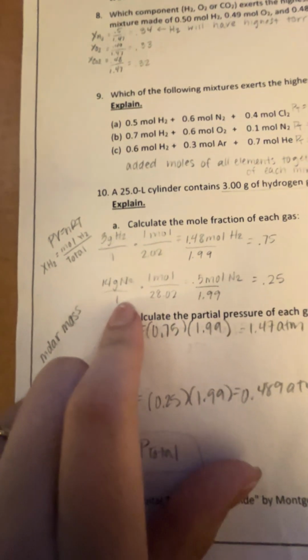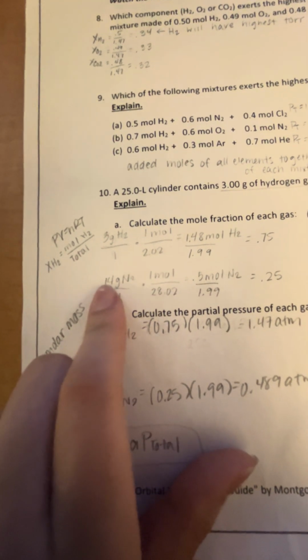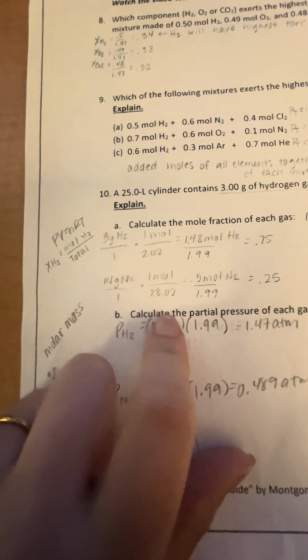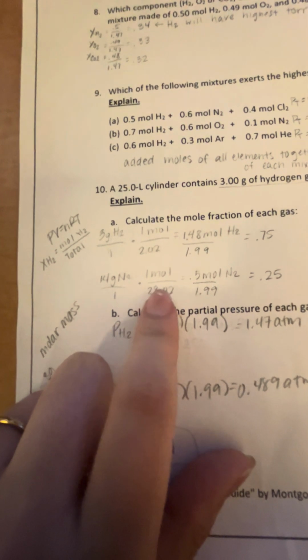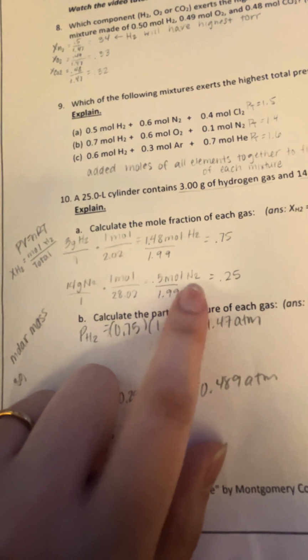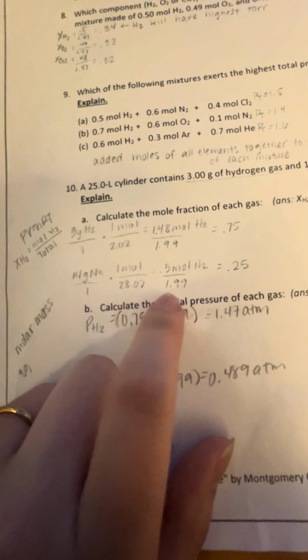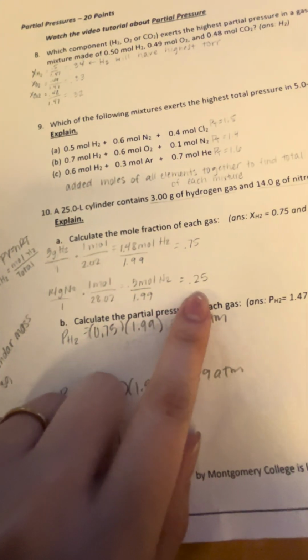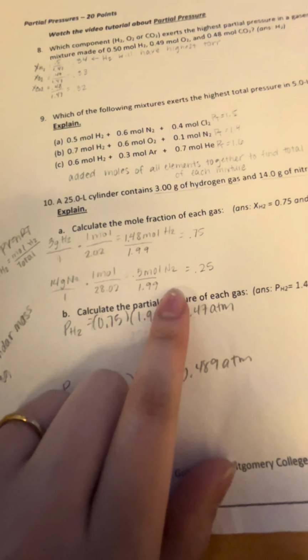And then I did the same for nitrogen, which is 14 grams. 28.02, because that's the molar mass, equals 0.5 moles of nitrogen, again divided by the total, which is 1.99, equals 0.25. That's how I got that.